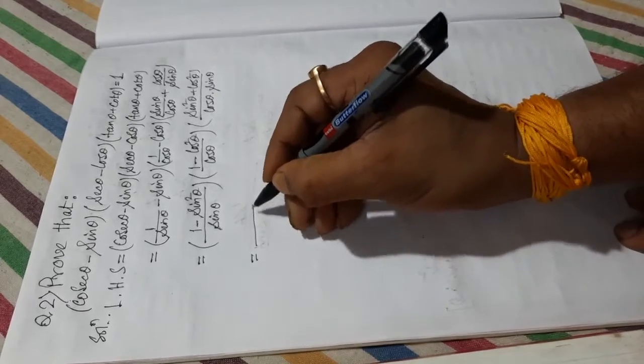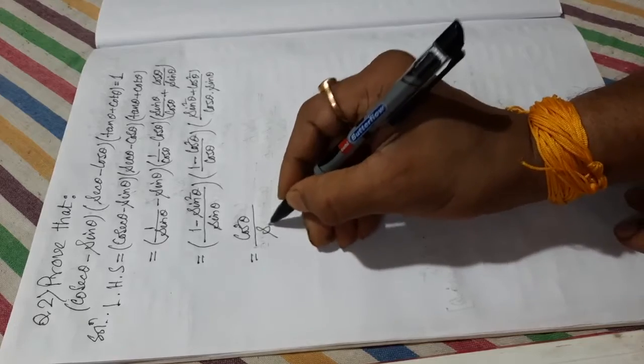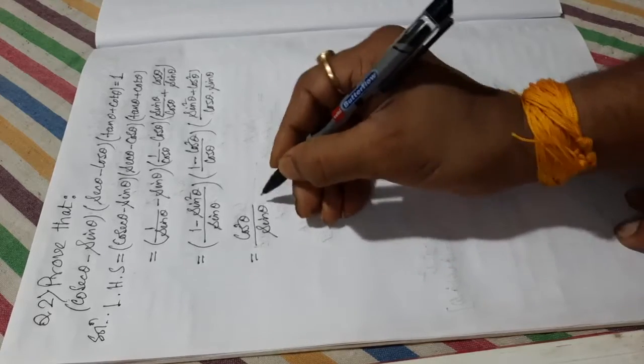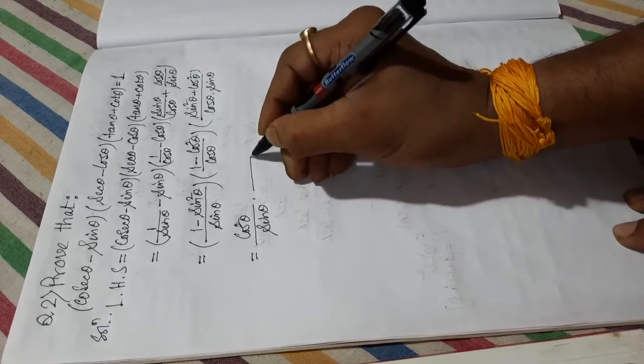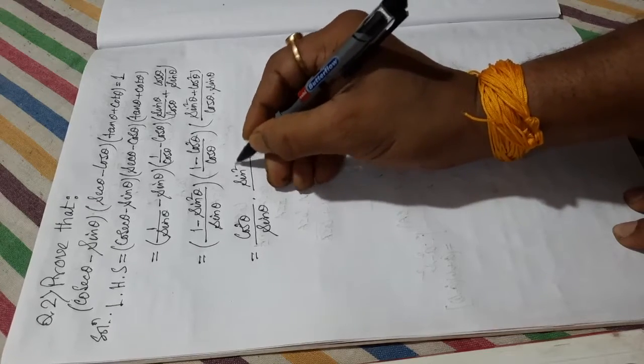One minus sin square theta is equal to cos square theta. 1 minus cos square theta is equal to sin square theta.